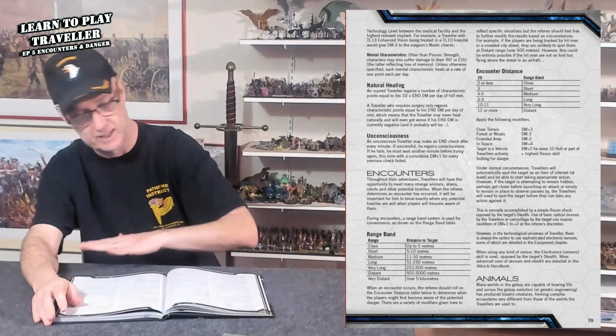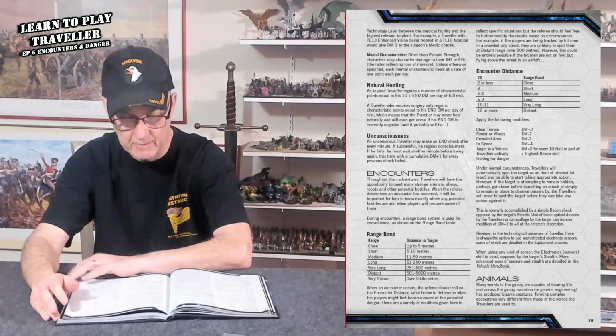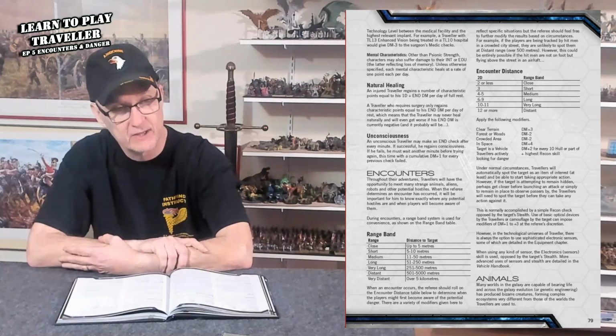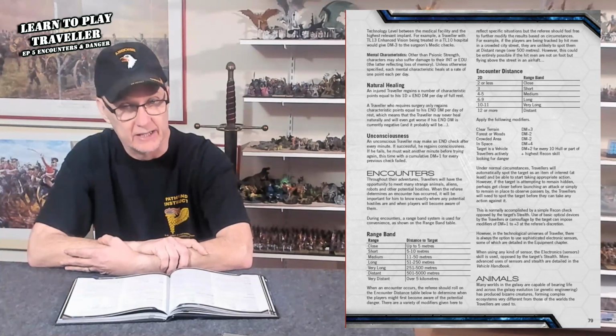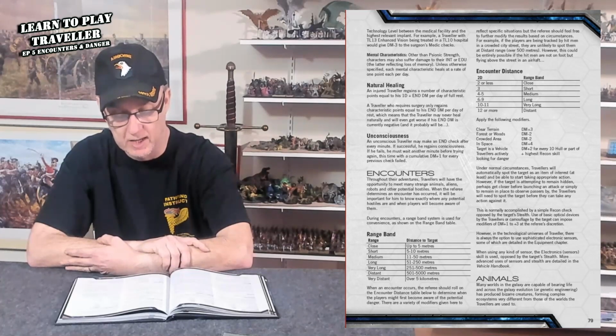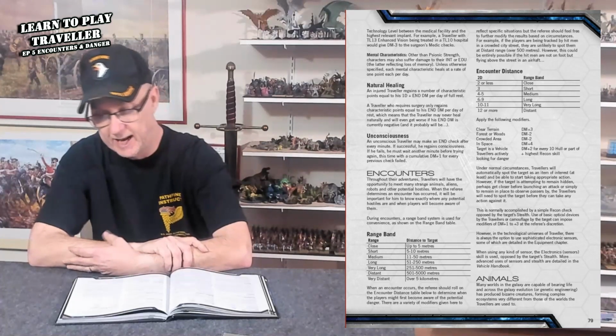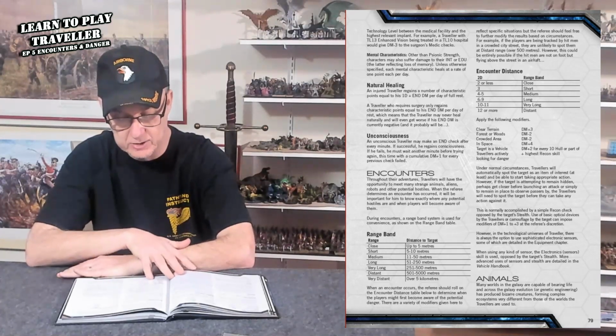All right, so that was healing. Healing is super easy, super fast. Let's talk about encounters. Throughout your adventures, you're going to encounter things like animals, aliens, robots, plants, whatever. During an encounter, you're going to have to find out how far away they are. The range bands are right here.